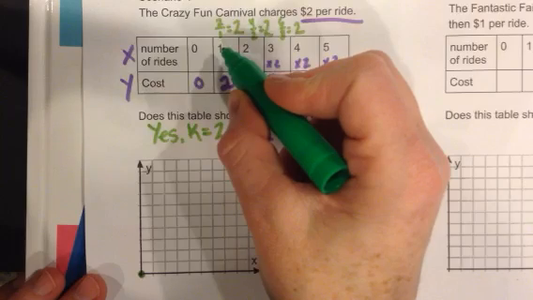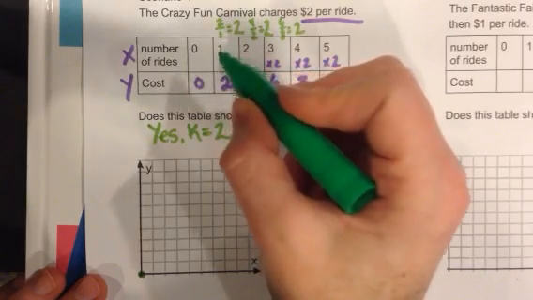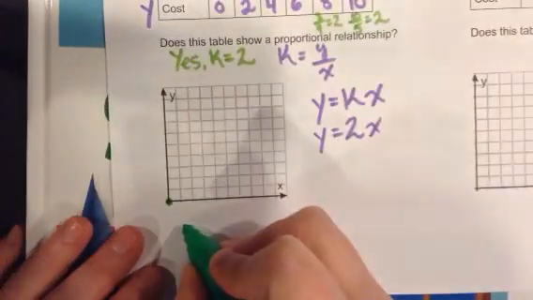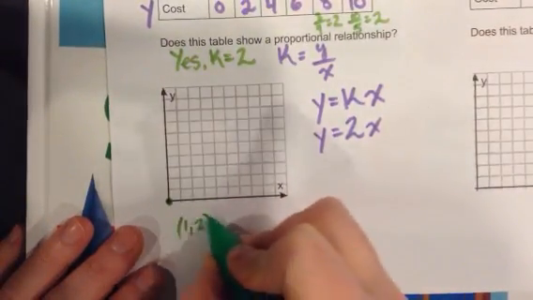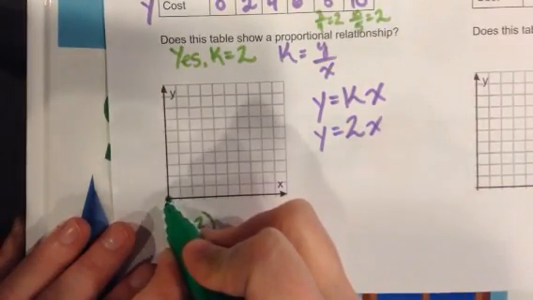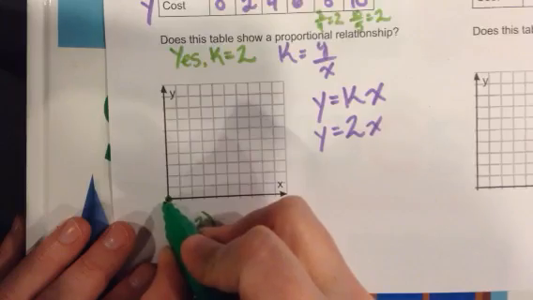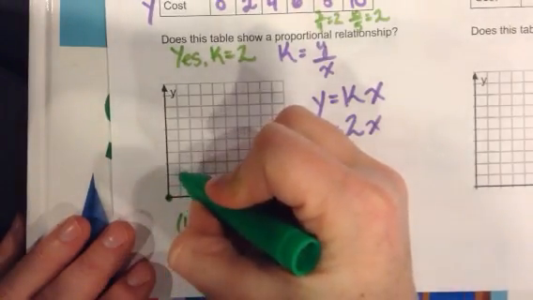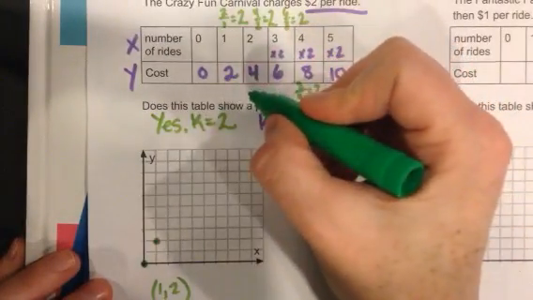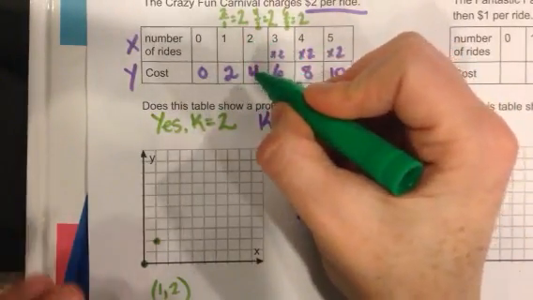Remember, we go that way first, to the X number. And then the Y value is a 2. So I have this point, 1, 2, that I'm going to graph. I'm starting from the origin every single time that I need to plot a point. So it's telling me to go right 1 and up 2. Put a point. My next ordered pair from the table said 2, 4.